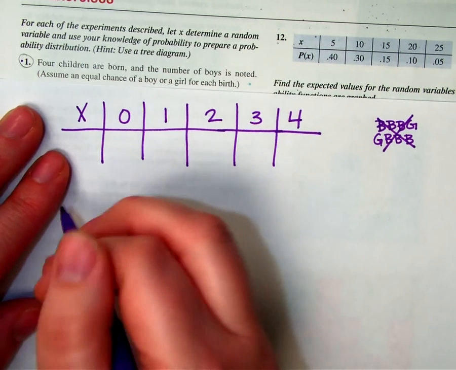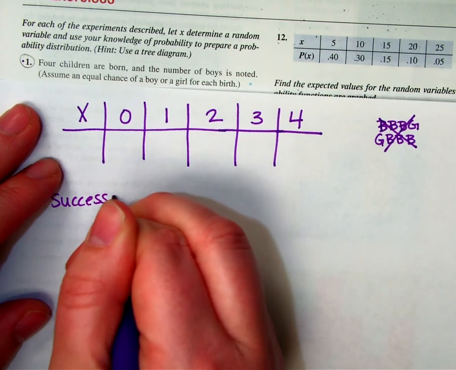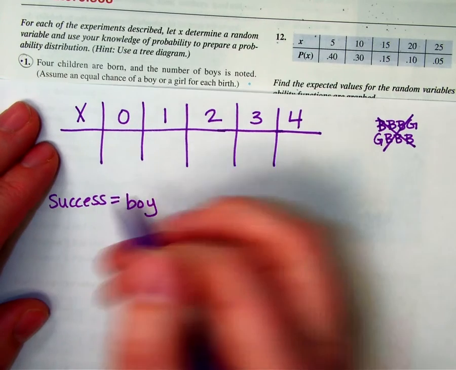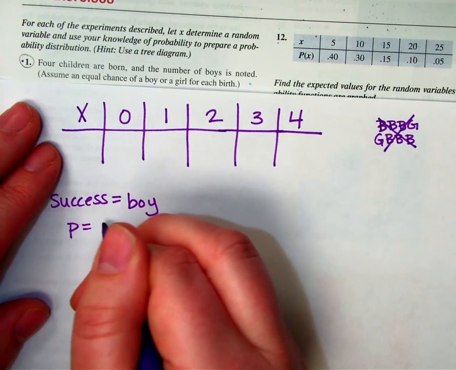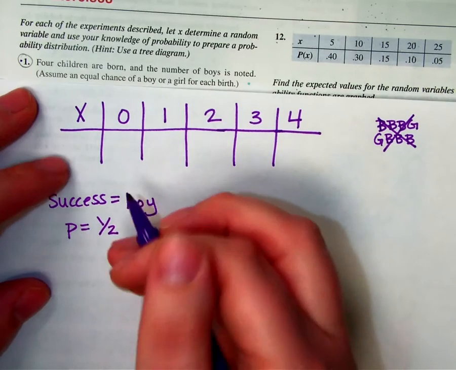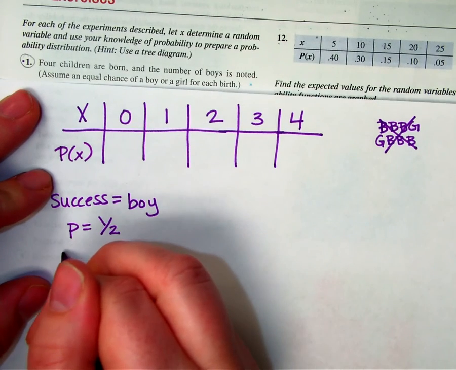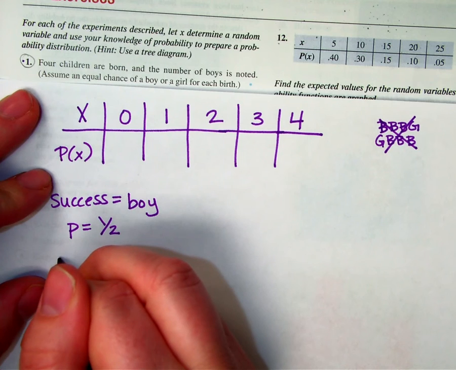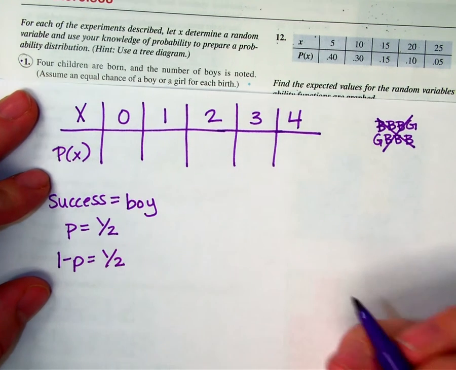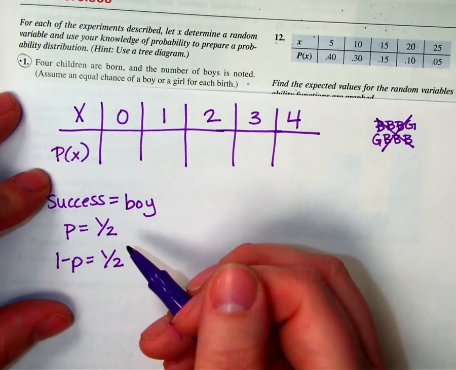So if we let a success, thinking of binomial probability, equal to having a boy, then the probability of having a boy is 1/2 for each child. So the probability of not being successful is also equal to 1/2. So that would also mean we would be having girls.